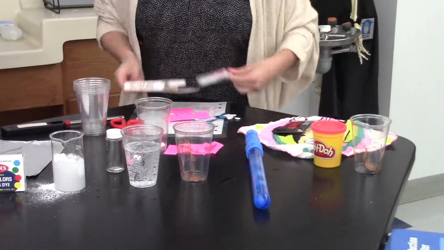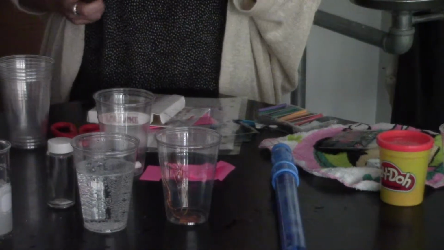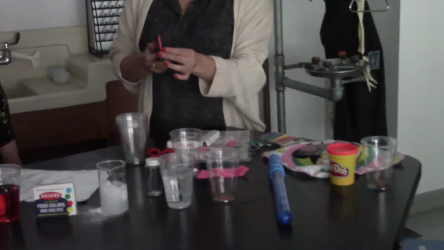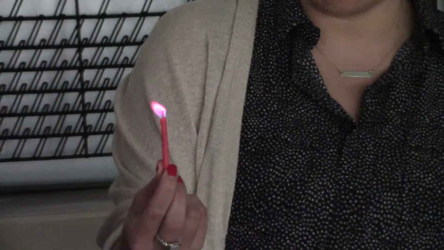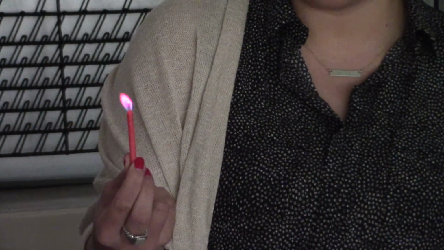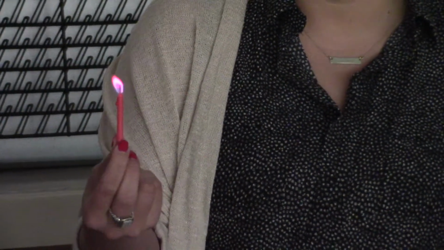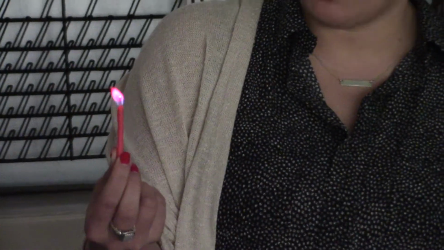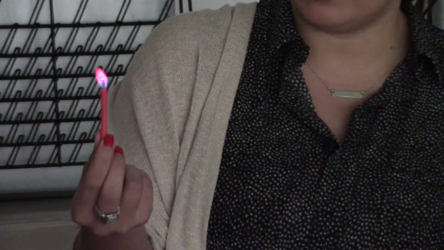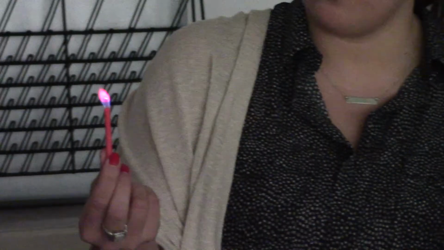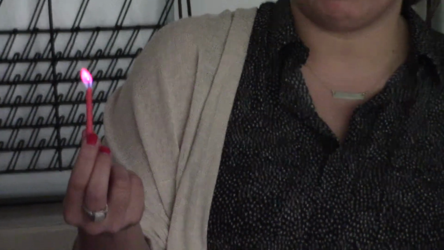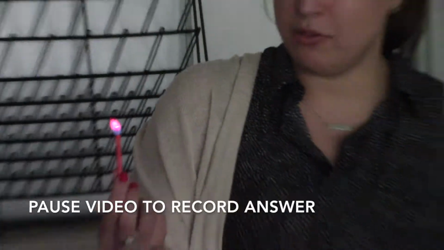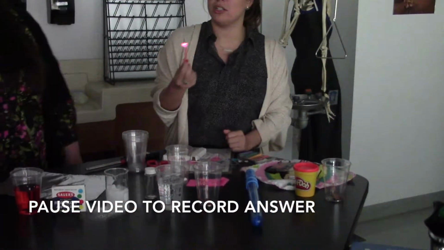Next, we have a birthday candle. So here we have a birthday candle. So if you observe the flame, you observe that the color is not the same that you would see on a birthday cake. It's turning the color red, which is the same color as the candle itself. So a color change is occurring, and there is also light occurring. So on your worksheet, record whether it's a physical or chemical change.